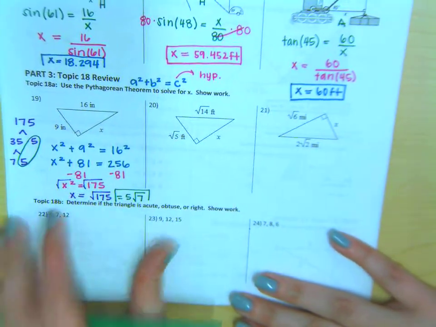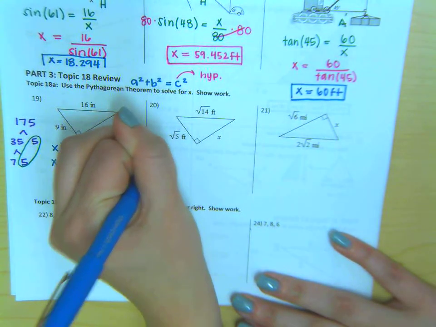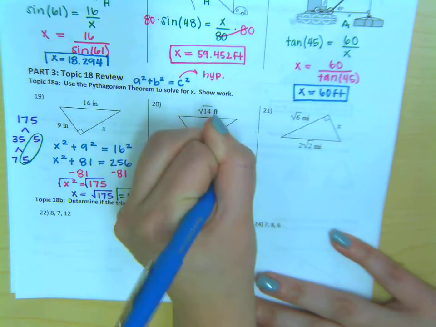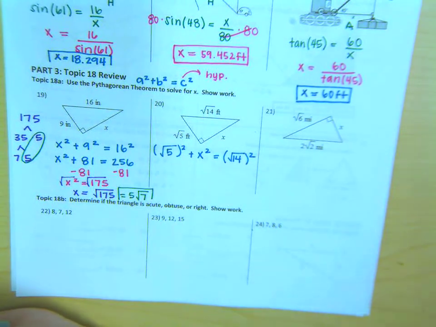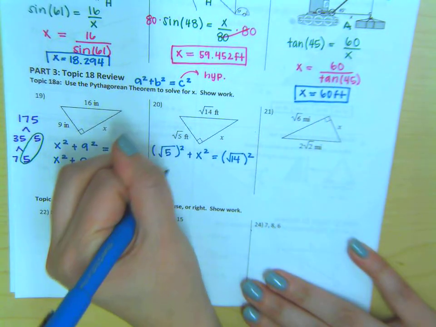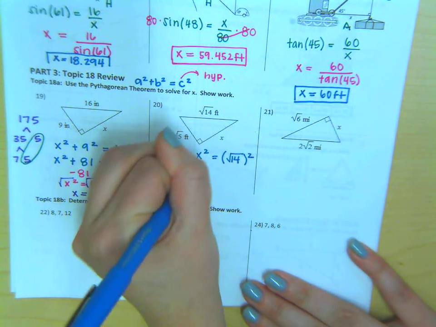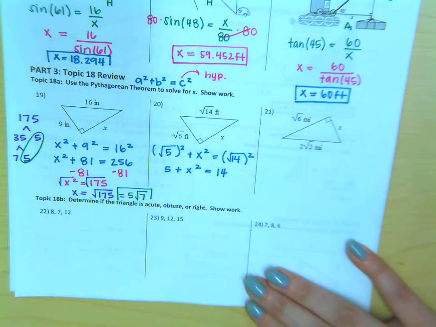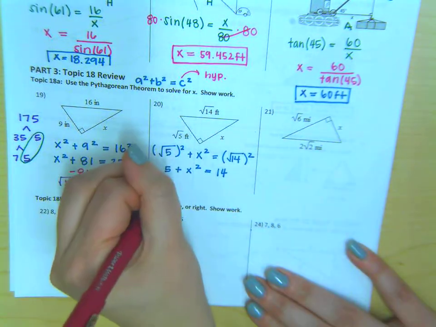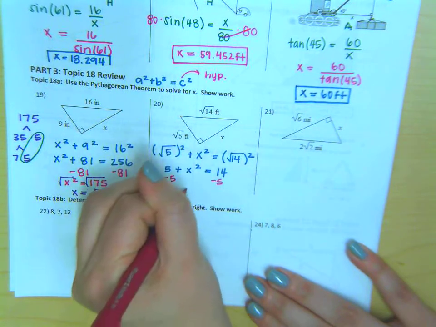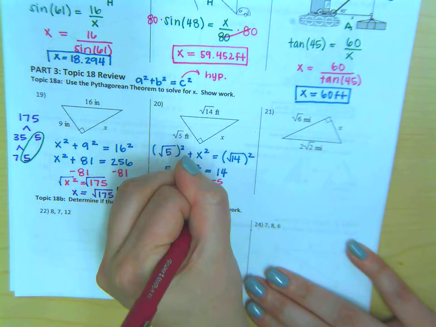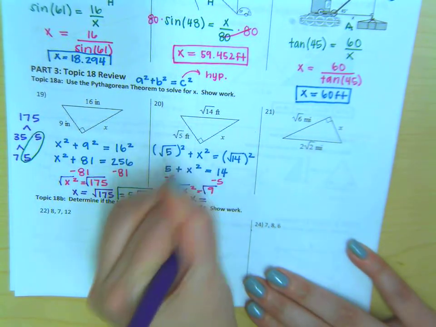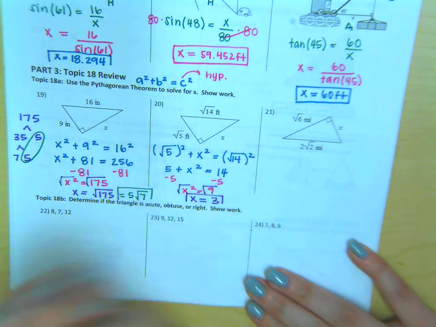Looking at our next one, we have square root of 5 squared plus x squared is equal to square root of 14 squared. Alright, so the square root and squared, those are just going to cancel. We're going to get 5 plus x squared equals 14. We're going to subtract our 5 over and get x squared is equal to 9. And then we're going to square root both sides. So x is going to equal 3 because the square root of 9 is 3.